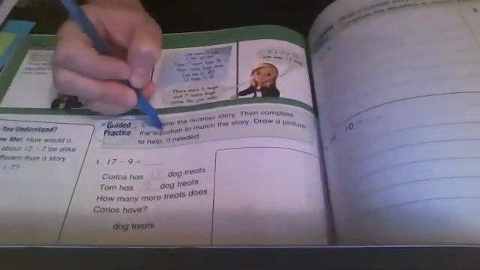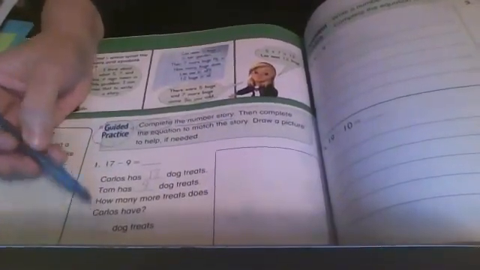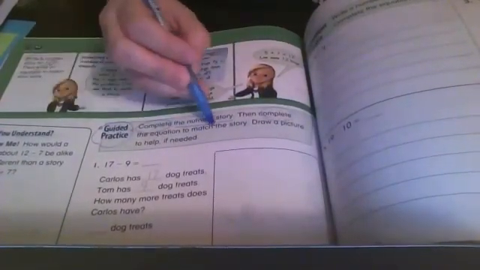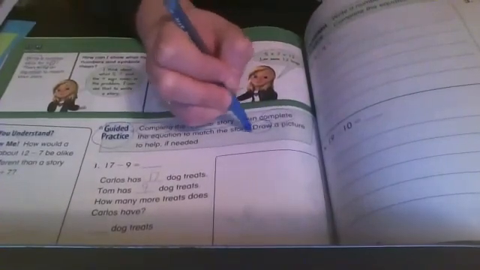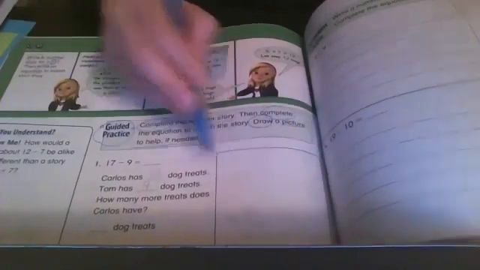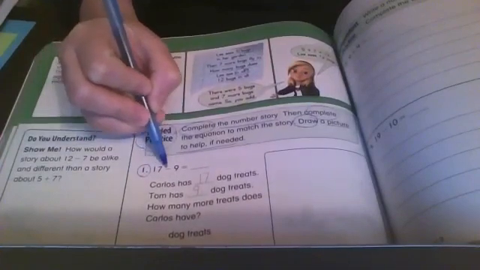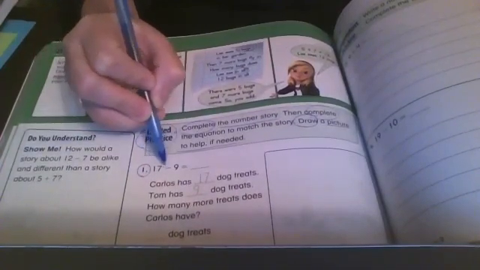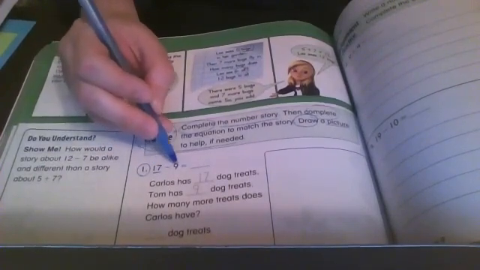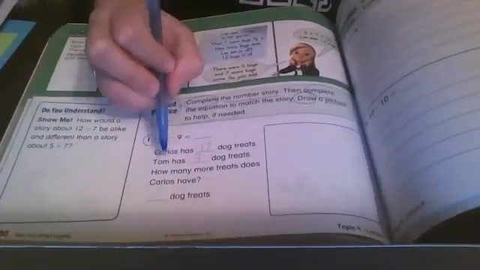Okay, all right, so let's go ahead and take a look at the guided practice then. It's asking us to complete the number story. So look, this time they kind of give us the outline of the story. Then complete the equation to match the story. Draw a picture to help if needed. So here's some space to draw a picture if we need. So the equation that we start with for number 1 is 17 minus 9. So I know I'm starting with 17 and I'm going to have to take away 9 somehow in the story. So let's read the story that they came up with.